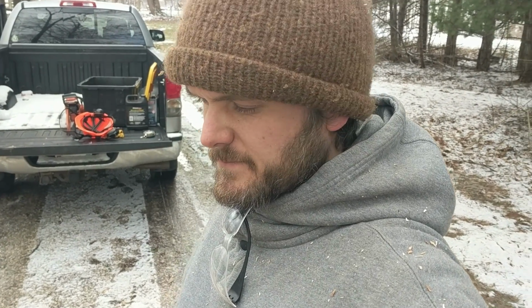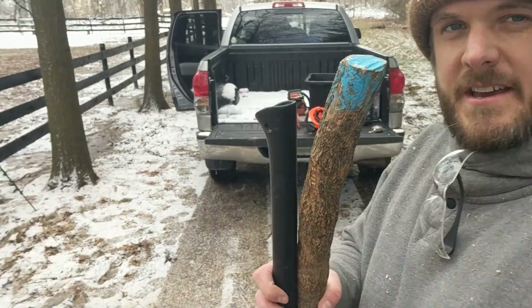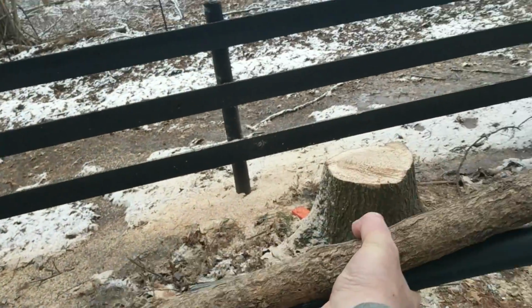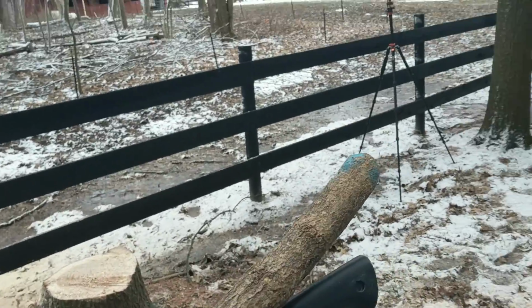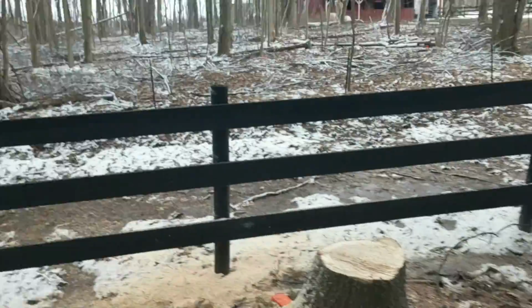Okay, I took a break from cutting, and I just wanted to share a couple tips with you. Some of it may be self-explanatory. You may be able to have figured it out yourself. But one of the things I have done over the years is I've used this stick here and a hatchet. This stick here is marked with blue. This is my firewood length stick.